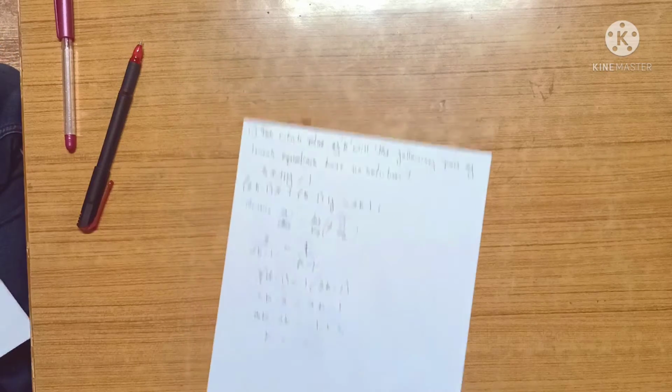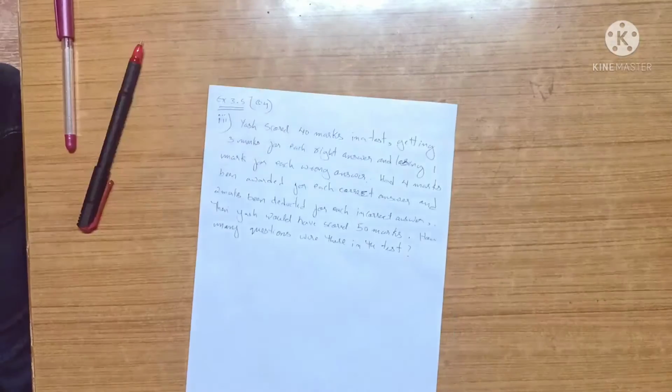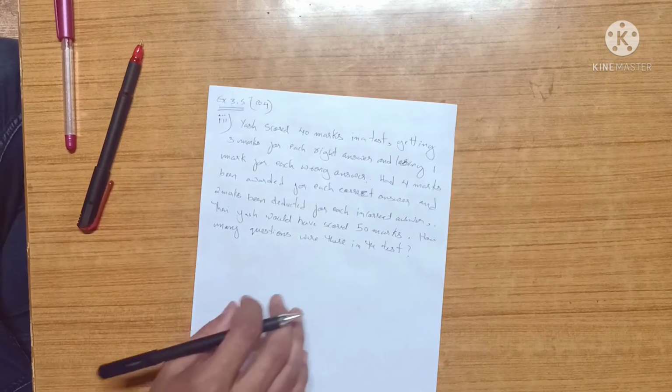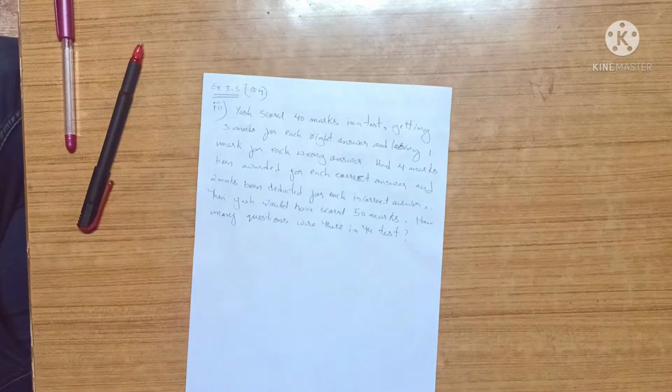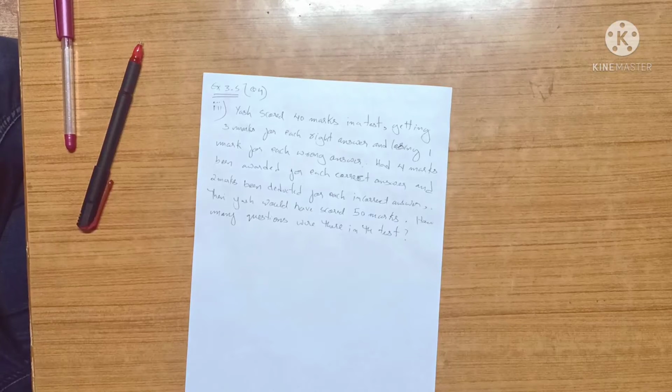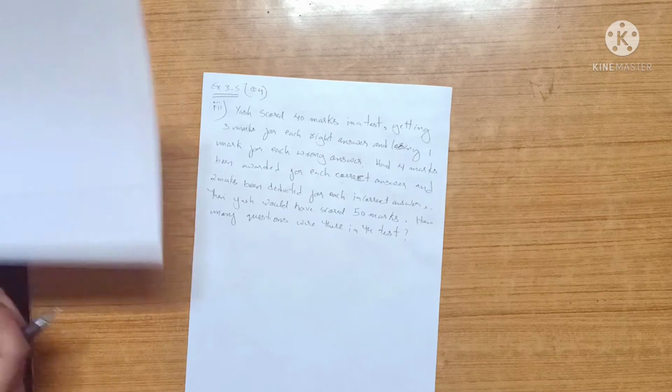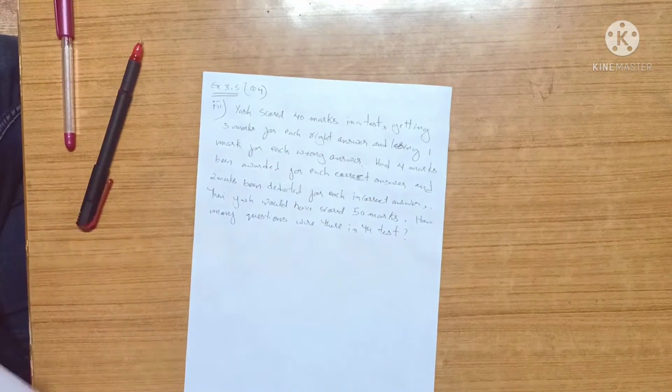Now let's do a word problem, which is exercise 3.5, question number 4. Yash scored 40 marks in the test, getting 3 marks for each correct answer and losing 1 mark for each wrong answer. So let's try and do it this way.